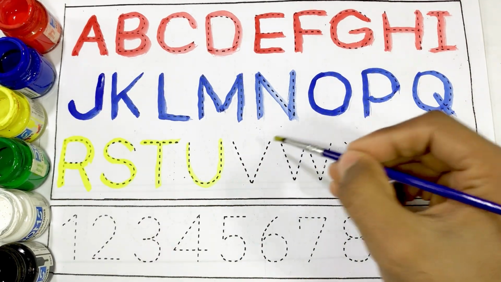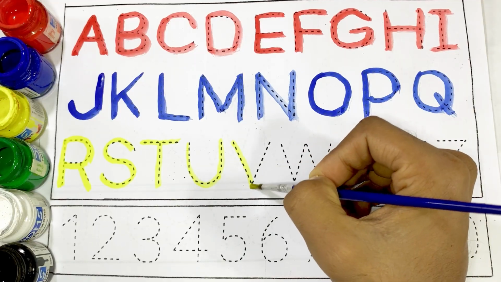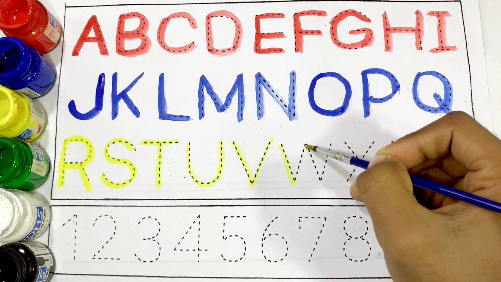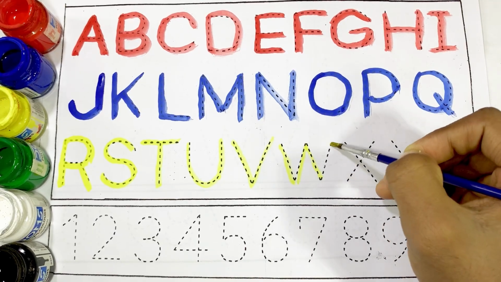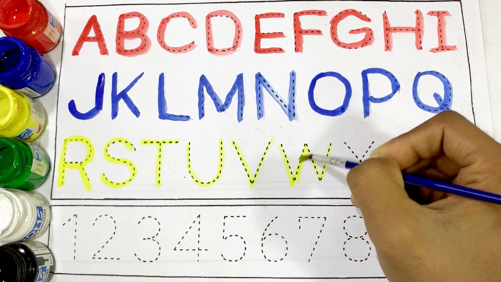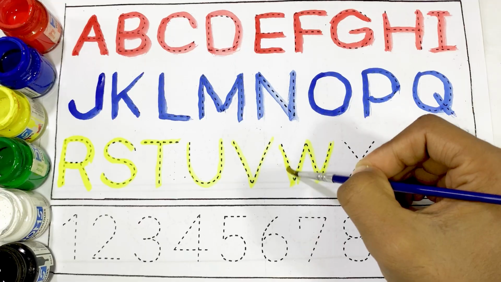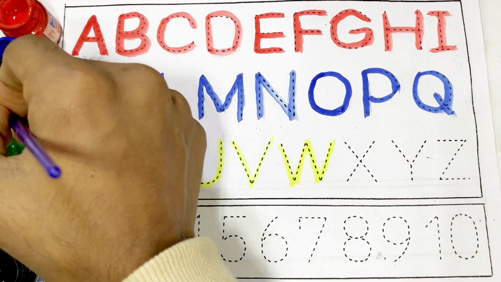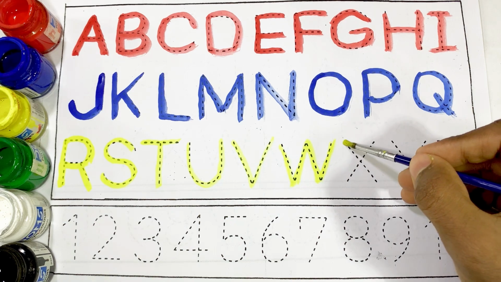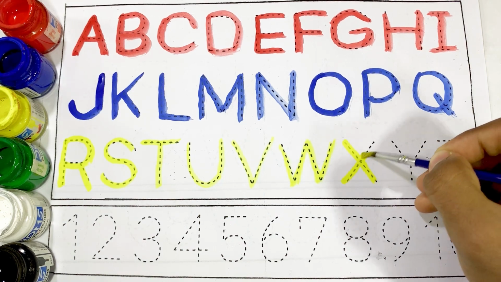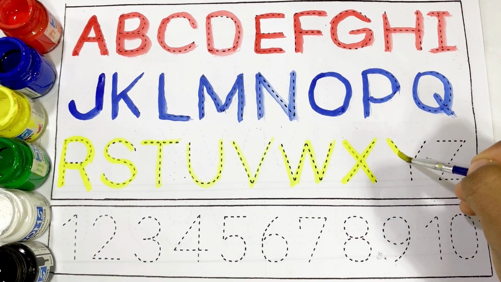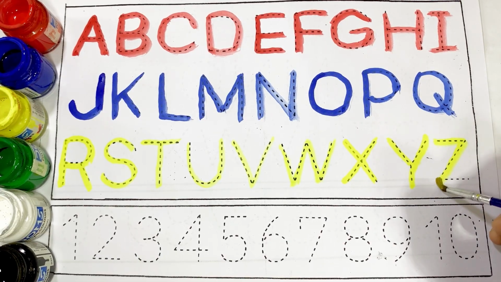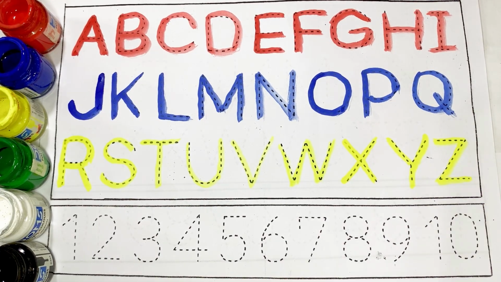This is U. U for umbrella. This is V. V for van. This is W. W for wallet. This is X. X for xylophone. This is Y. Y for yak. This is Z. Z for zebra.